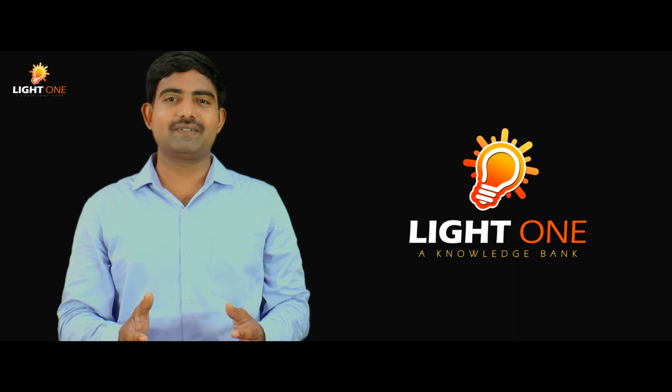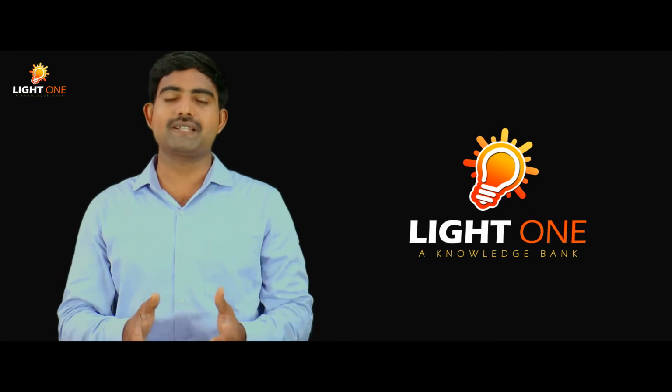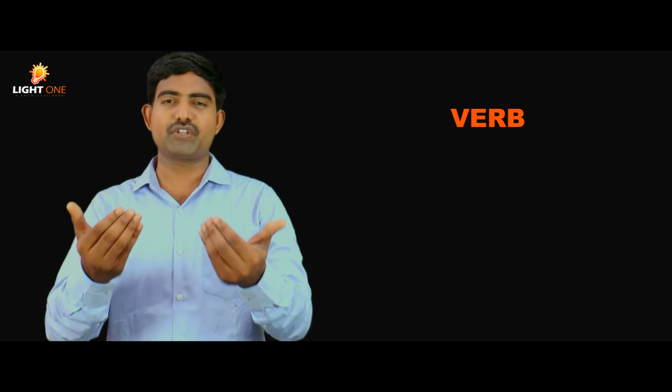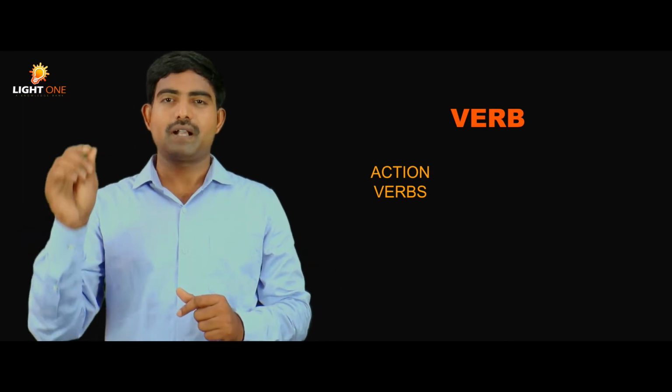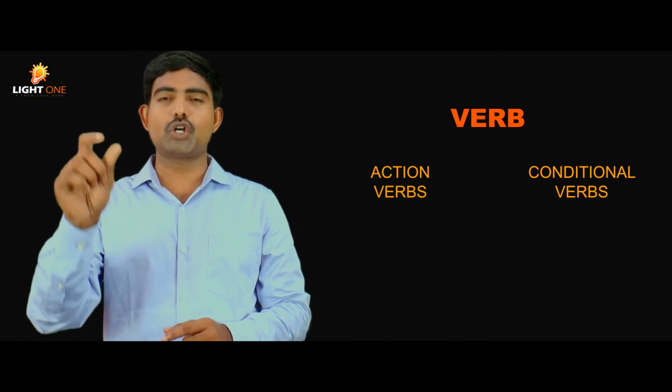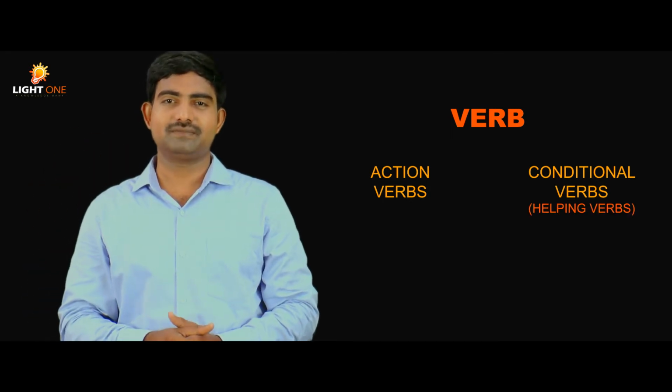Let us learn an integral part of the sentence: the verb. What is an action, and what is a condition? Here, verbs are mainly divided into two categories. One is action verbs and another one is condition verbs. And condition verbs are also called helping verbs.